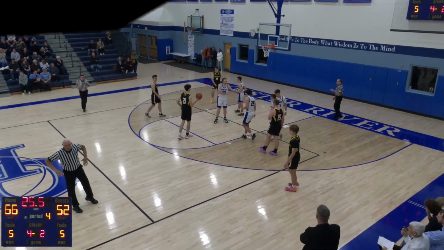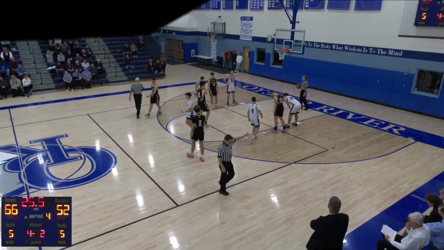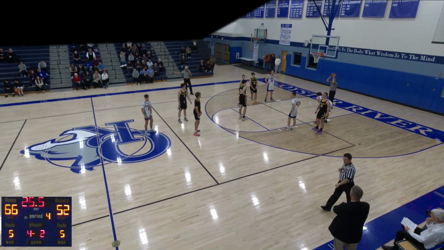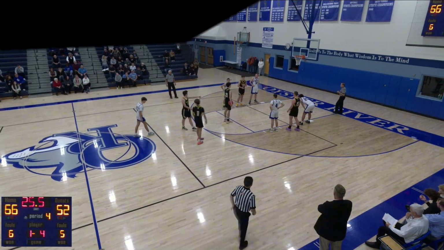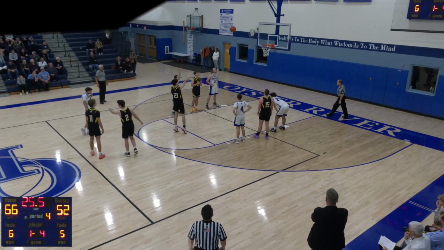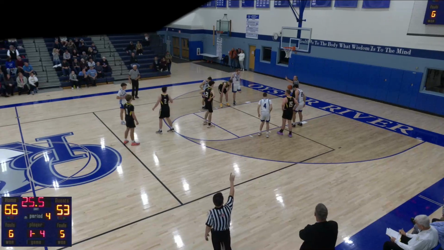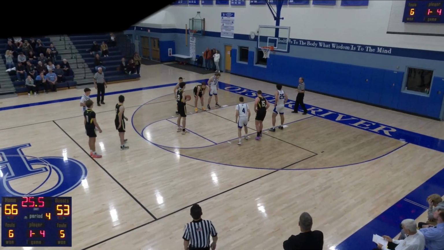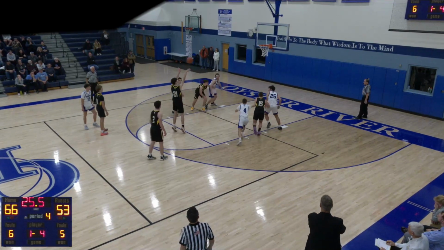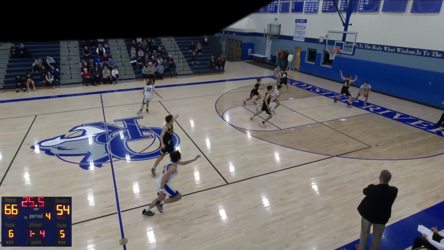2 shots for McCool. Souhegan trying to hang on to any last life they have. Good. McCool makes the first one. McCool makes the second one. And it's 66-54 with 25.5 to go.